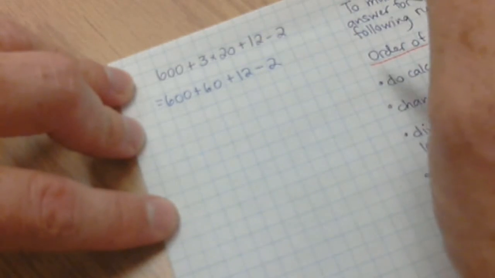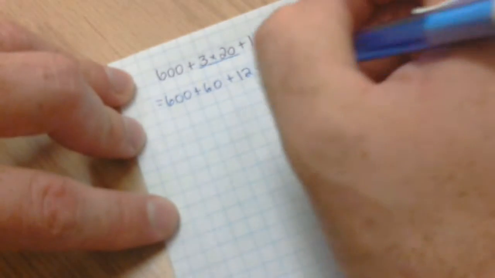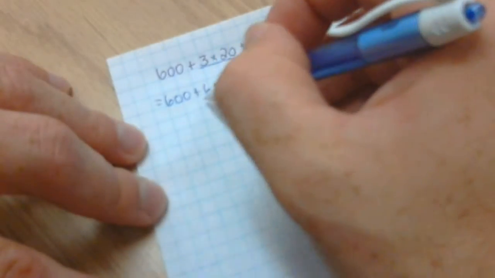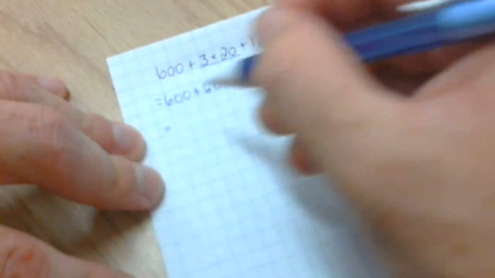So that's what gets done. This is what gets done first. So the line gets a little bit shorter. Now, what we're left with is just addition and subtraction, which we can just do.